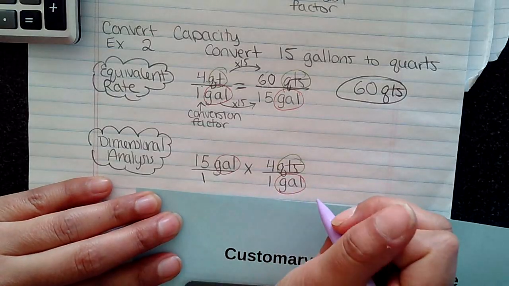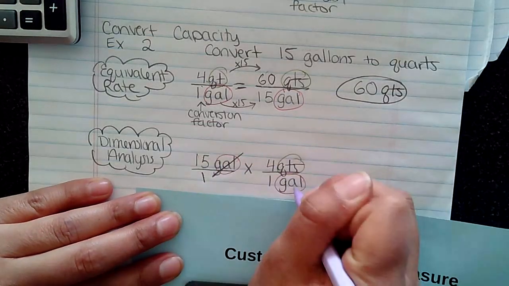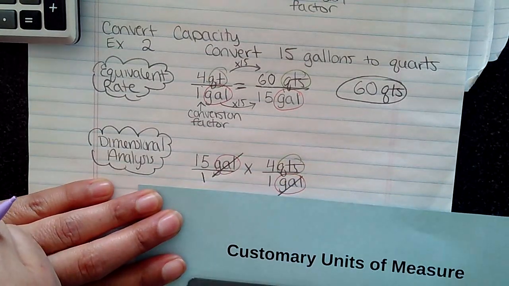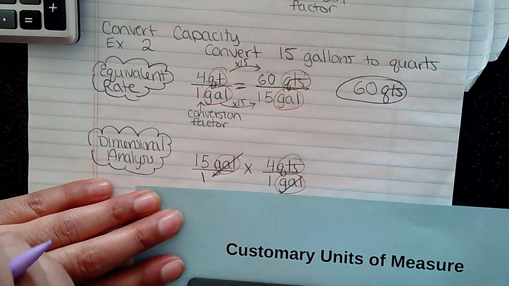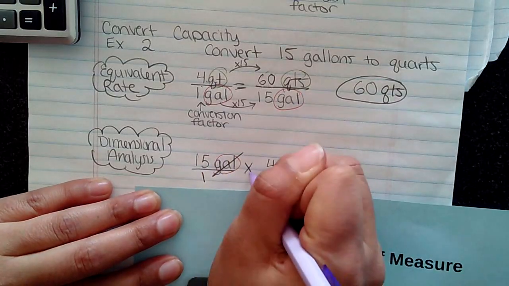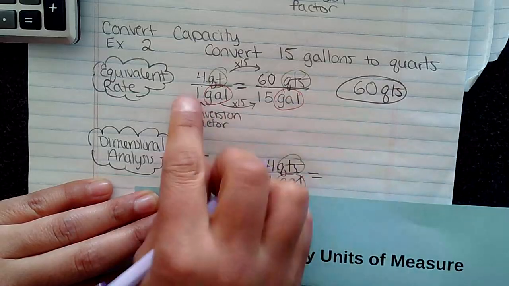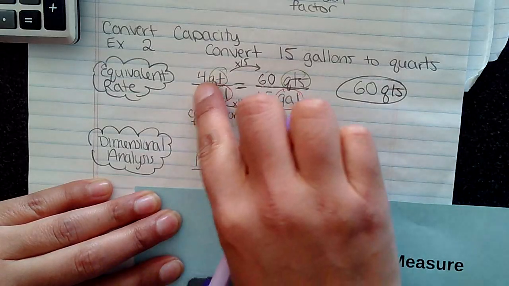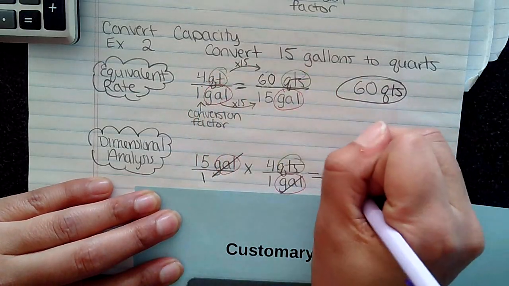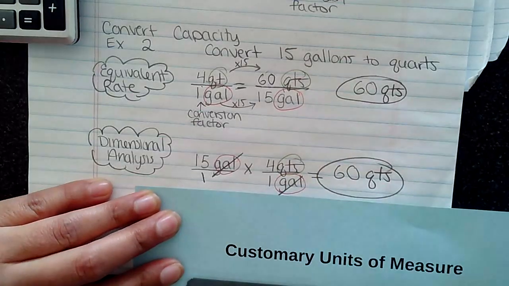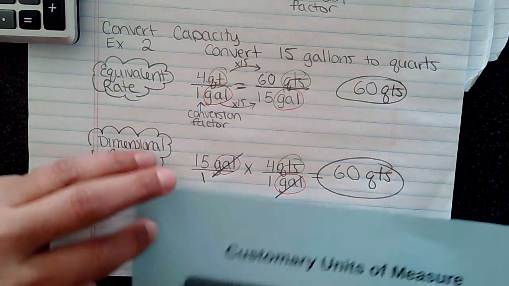We are going to cancel out the gallons because we want to know the quarts. Just like when we cross cancel, we can cancel out the words too. We have 15 times 4, which is the same exact thing that we did here. We just did 4 times 15. We get 60 quarts. Okay, that's capacity.